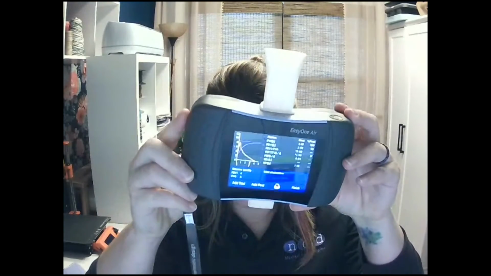All right. If you are printing directly from your EasyOne Air device, so you are not utilizing your computer at all, this is completely standalone, which I know is what so many of you do. From the results screen, we would pop out our single patient use mouthpiece and throw that away.